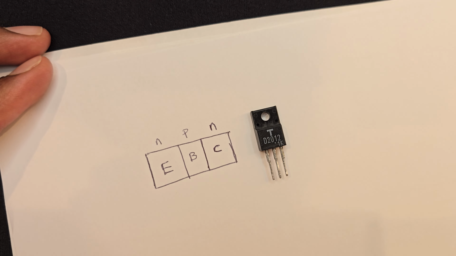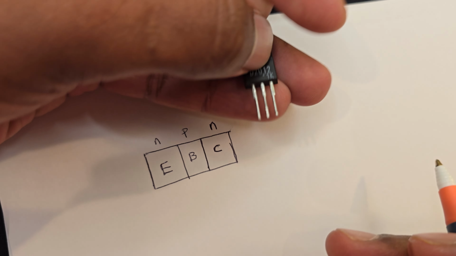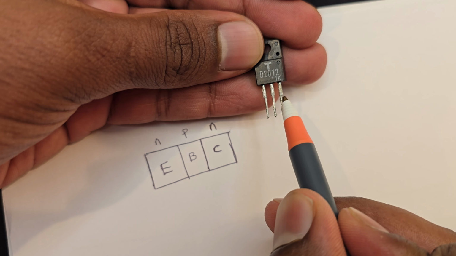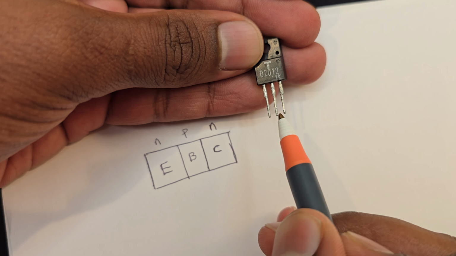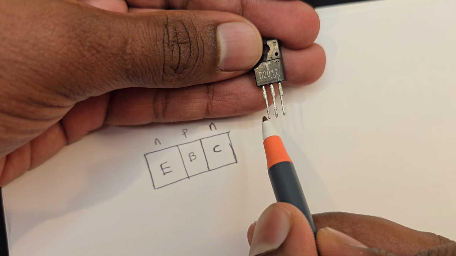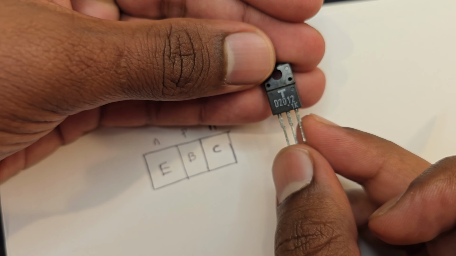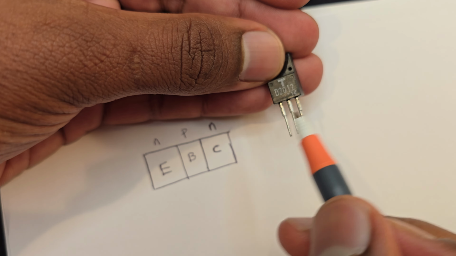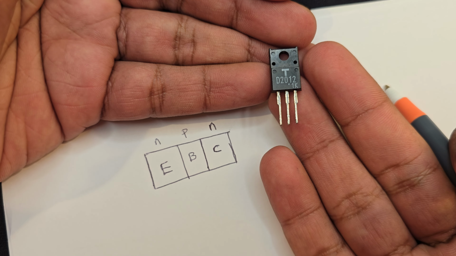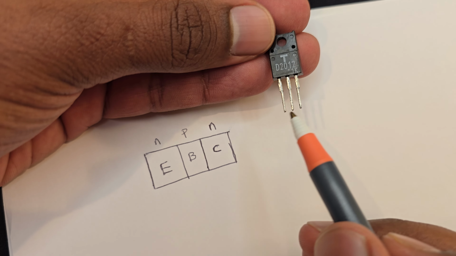So this transistor, if you look at it, it has 3 pins. For this particular type of transistor, the emitter is this one, collector is the middle one, and base is the first pin. It's just for this transistor. For every kind of transistor, they have their own order of emitter, base, and collector. There is no standard way of telling emitter, base, and collectors on a transistor.